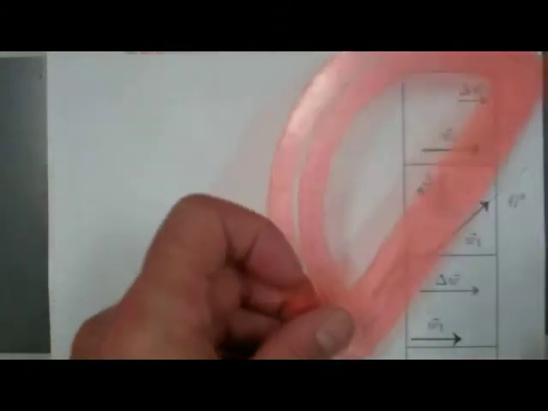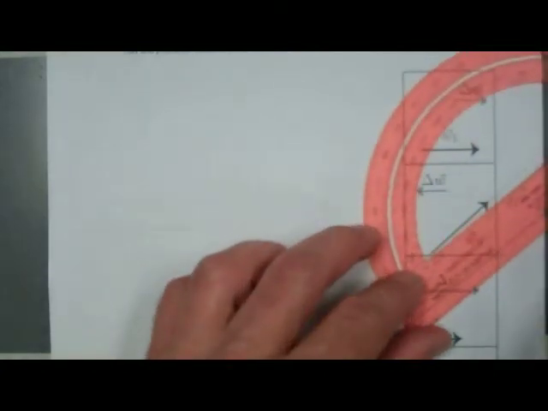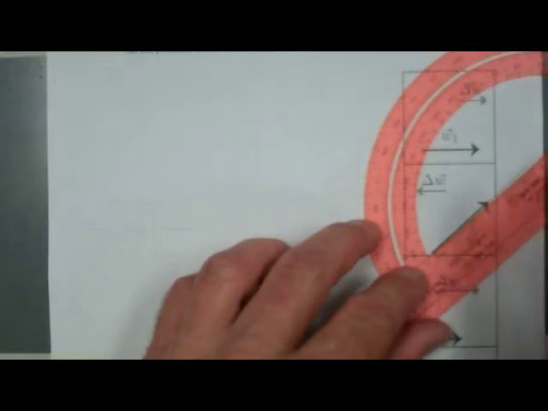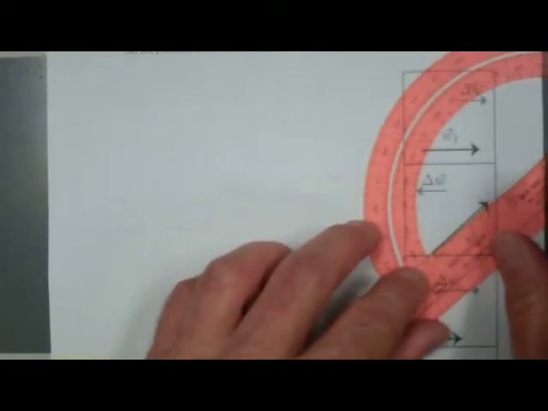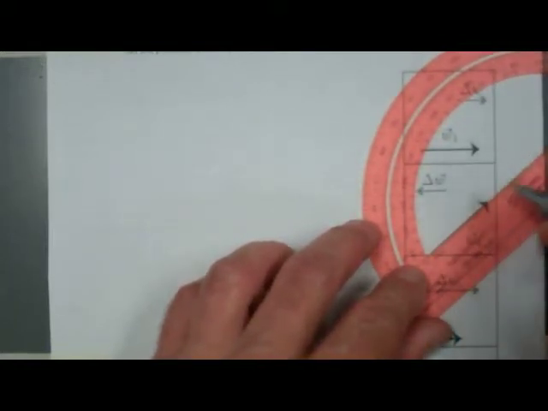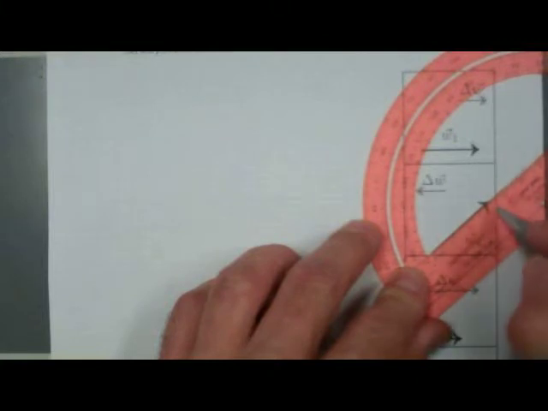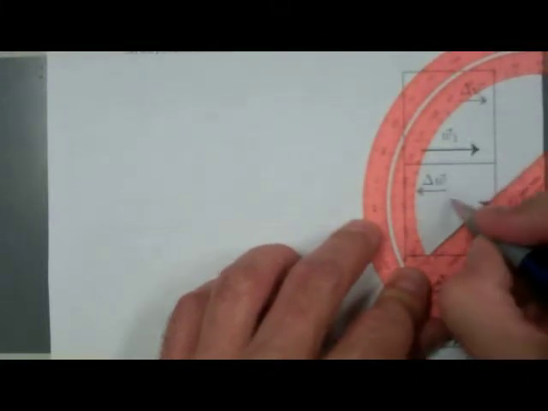The next thing I'm going to do is measure that vector just to see how long it is, since we want to actually reproduce it. And I'm going to measure very carefully from right at the tail of the vector. I'm going to put my zero right on the tail, and I'm going to measure all the way out to the tip of the arrow. Not just around the tip of the arrow, but to the tip of the arrow. And that's 3.2 centimeters, and I'm going to write that down.